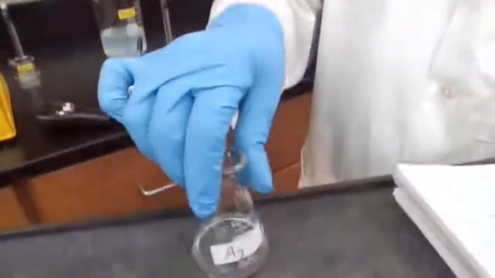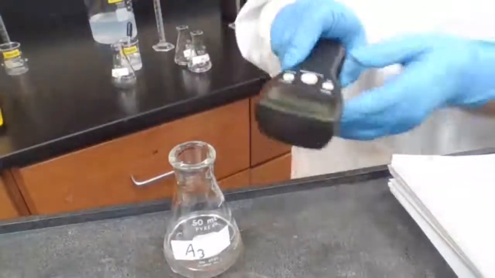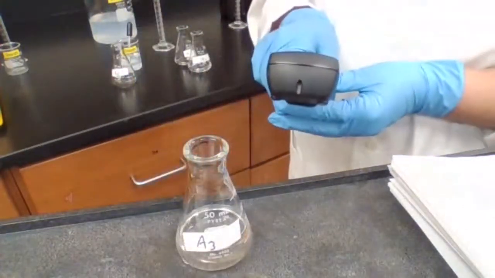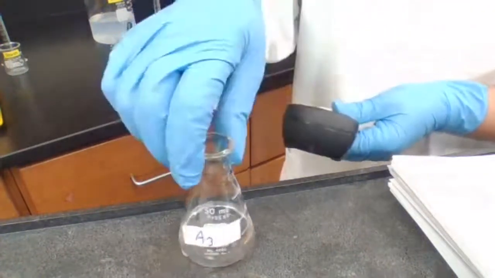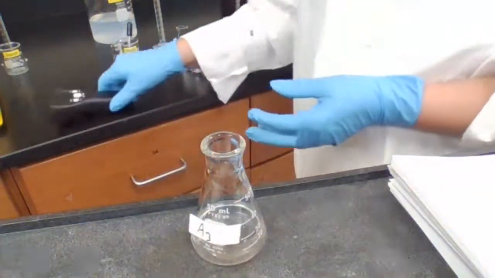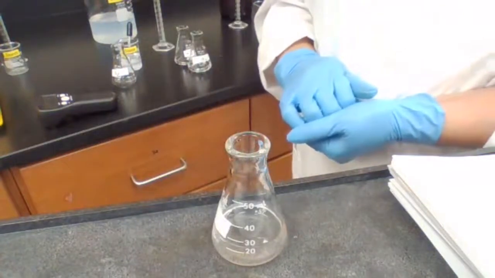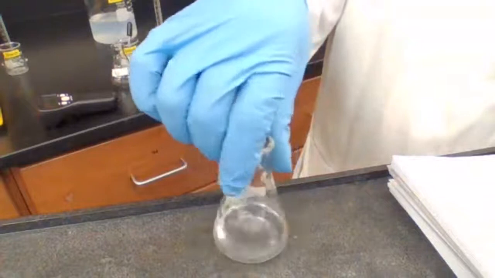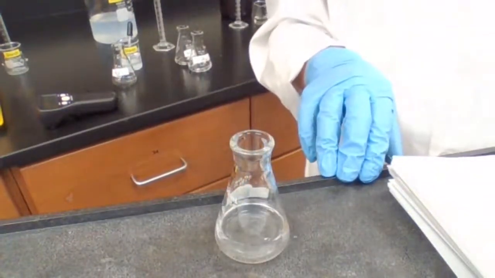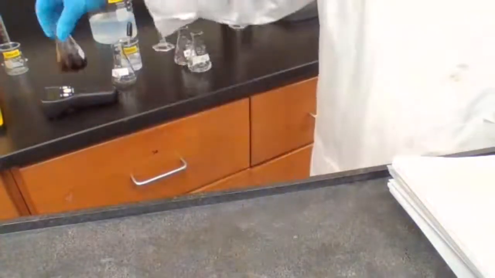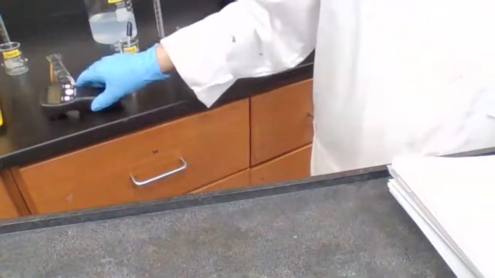And wait for the color change to happen. As soon as the color change happens, I would stop the timer, record the time for you, and move to the next. Stop the time because the color change happened. And I have 59 seconds. Going to record 59 seconds. About 59.5.